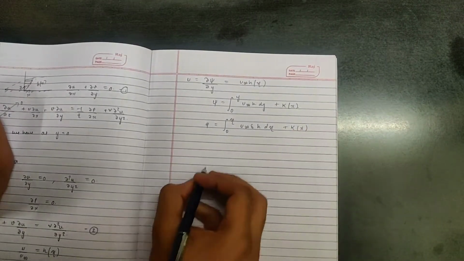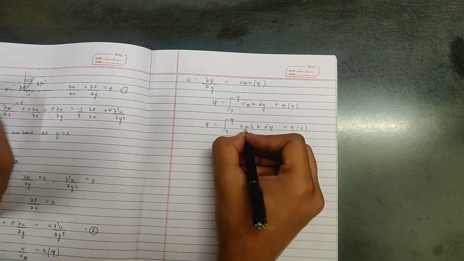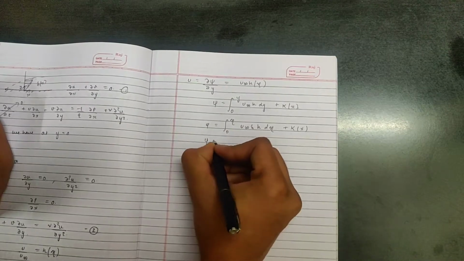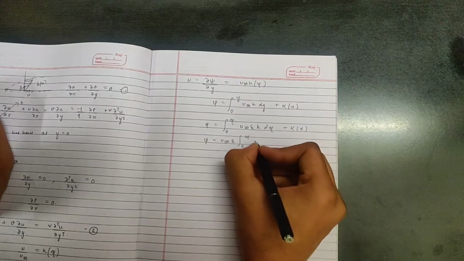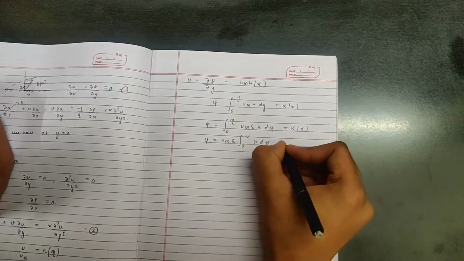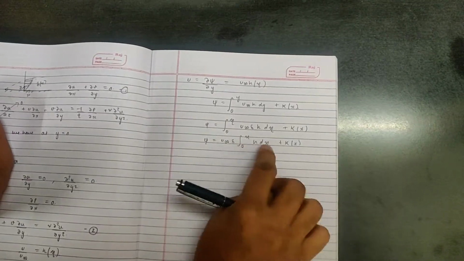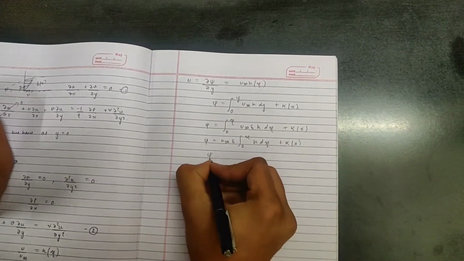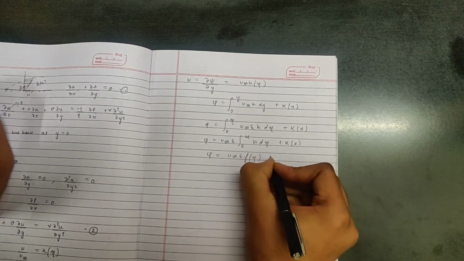Okay, so delta is only a function of x, and u infinity is a constant, so we have psi is u infinity delta integration 0 to eta h d eta plus k of x. If we assume this to be a function of eta, say f of eta, we can write u infinity delta f of eta plus some k of x.